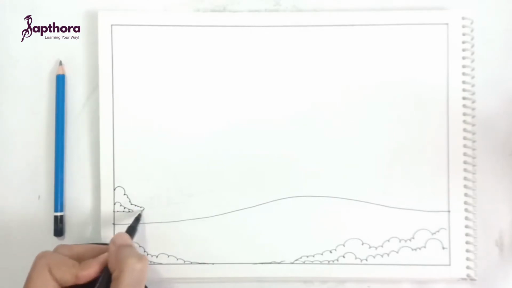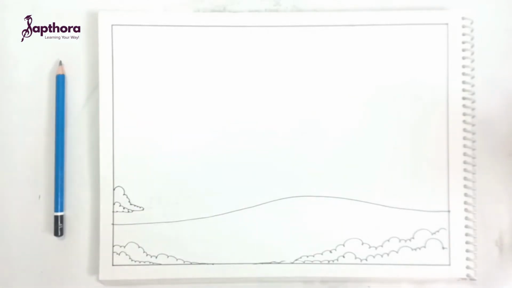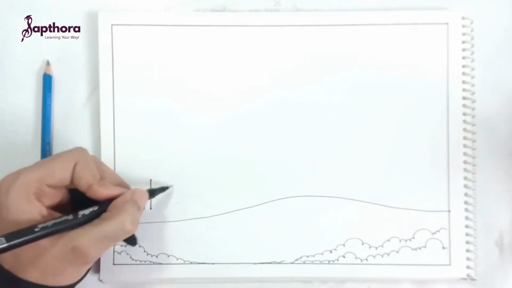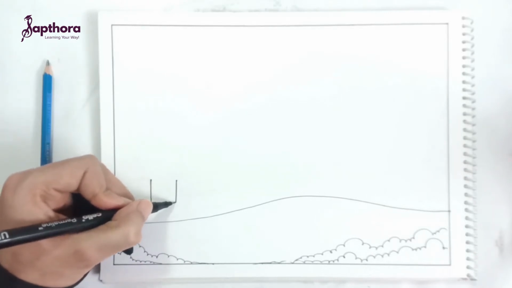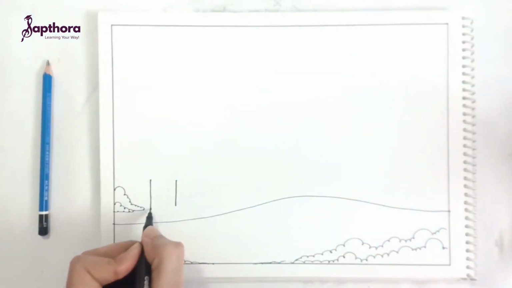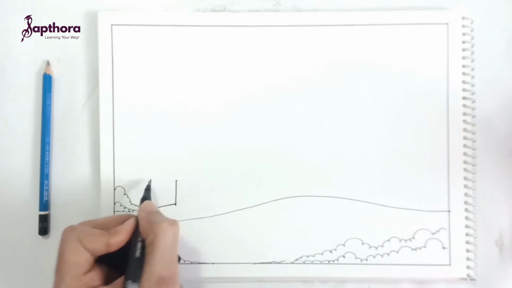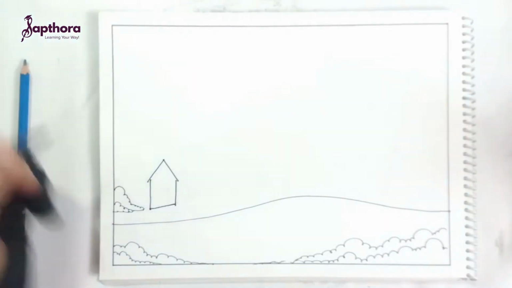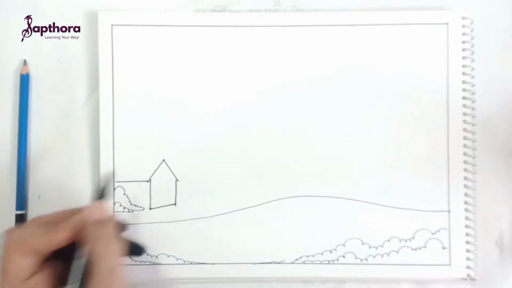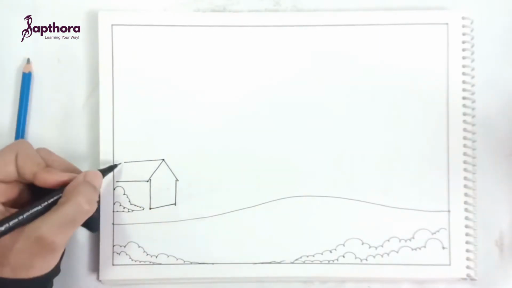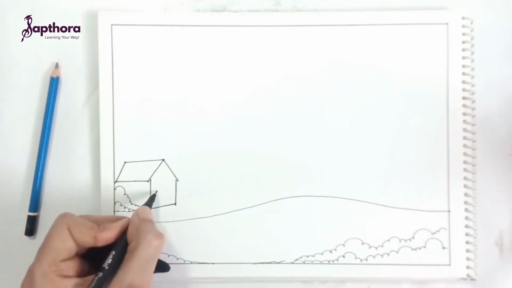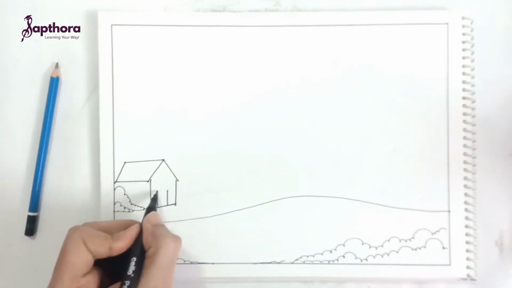We are drawing this landscape of hills like a mountain area. So here we draw a hut using vertical lines for walls, connect them, and a diagonal line like this, and horizontal lines for the roof. And a window here.